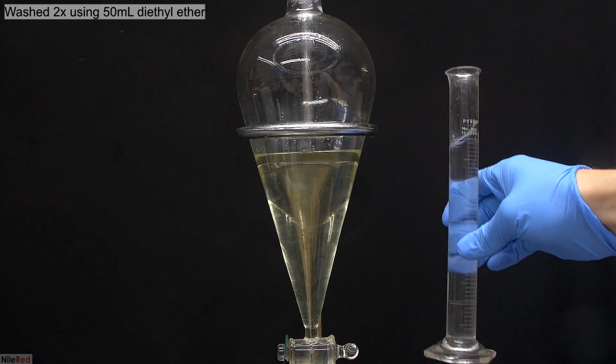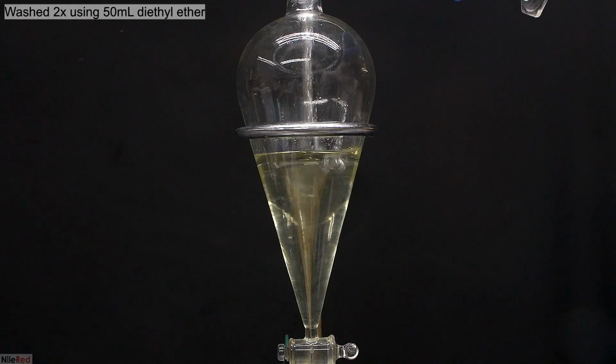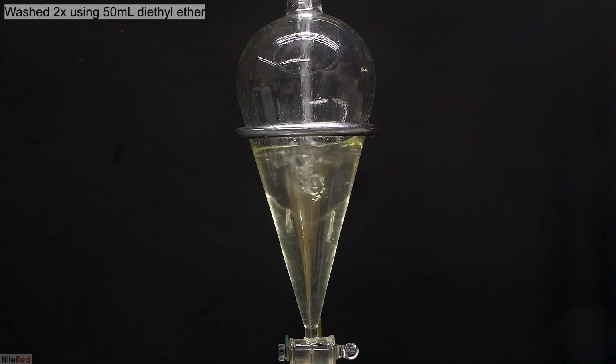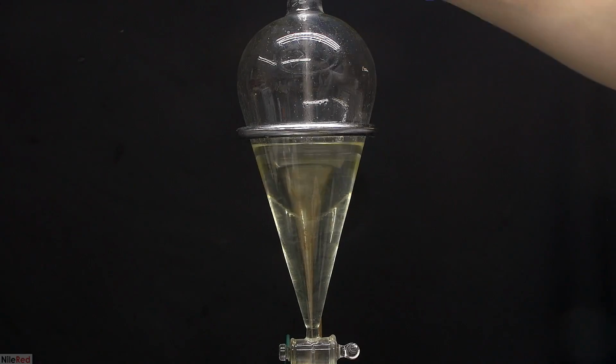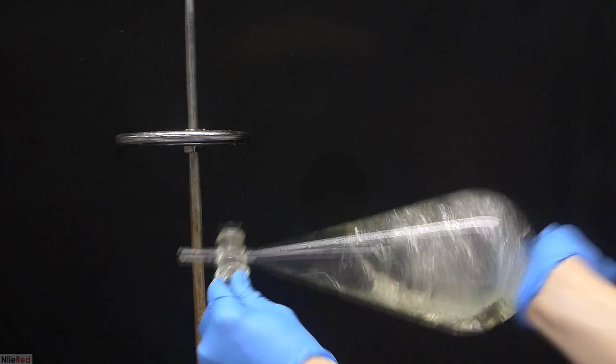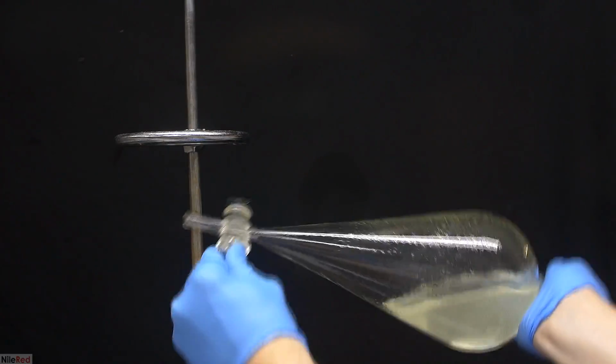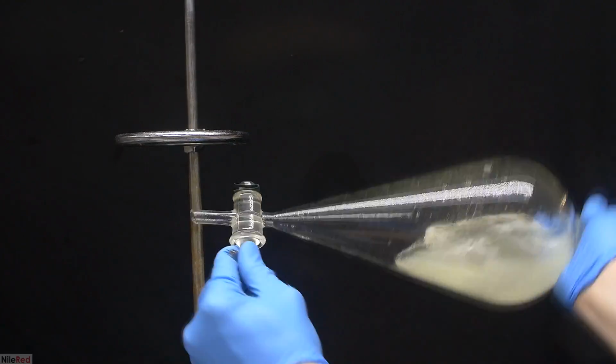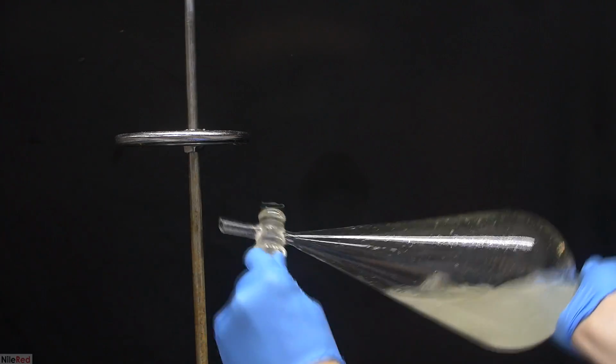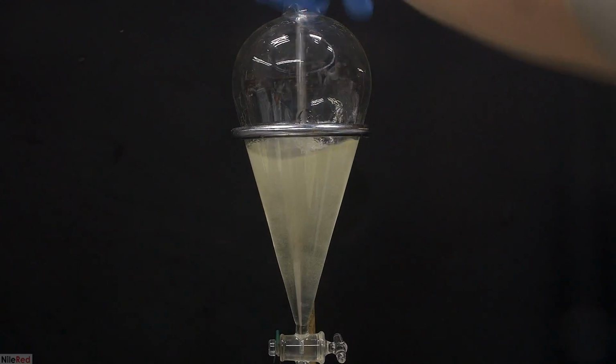The extraction process is pretty simple, and we start off by adding our extraction solvent, which is 50 milliliters of diethyl ether. Once the solvent's added, we take it off the stand, we cap it, and we shake it vigorously with frequent venting. Once we feel like we have an adequate mixing of the aqueous layer and the ether, we can place it back on the stand and allow the layers to separate.